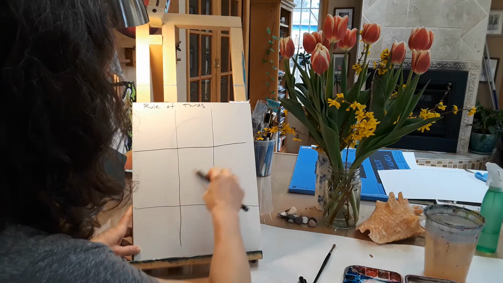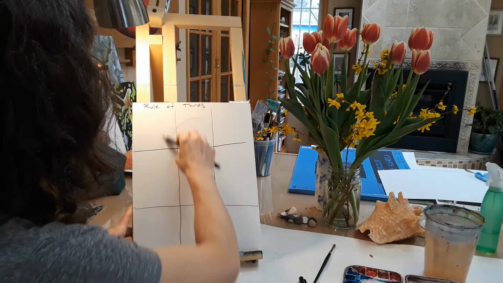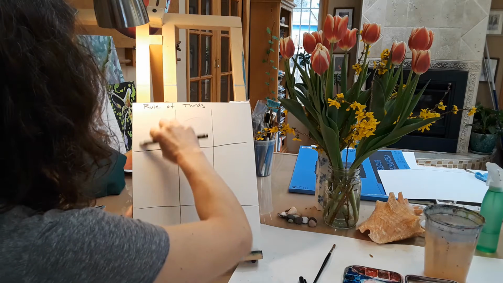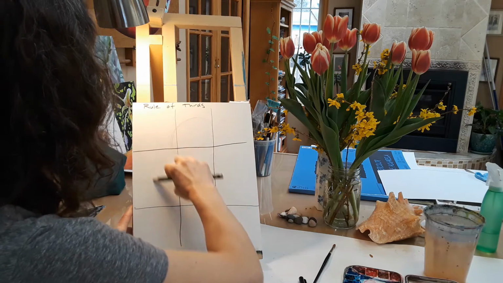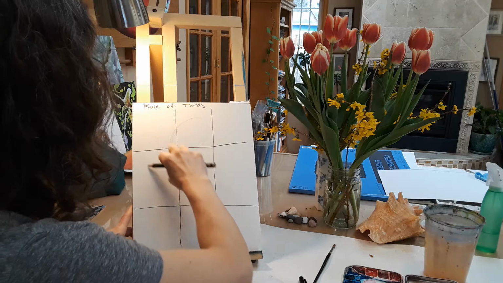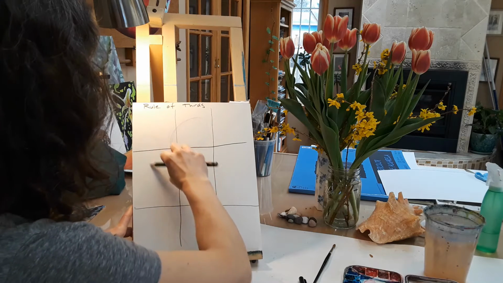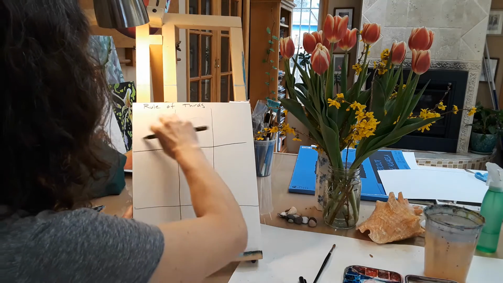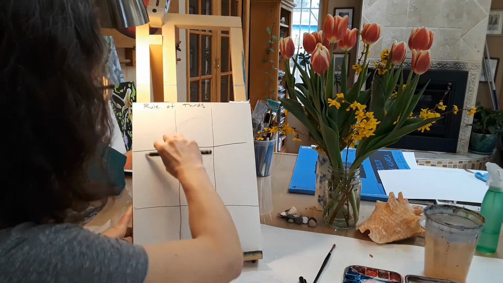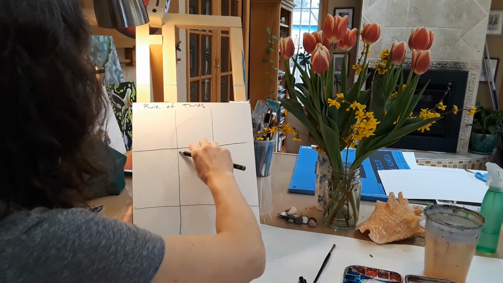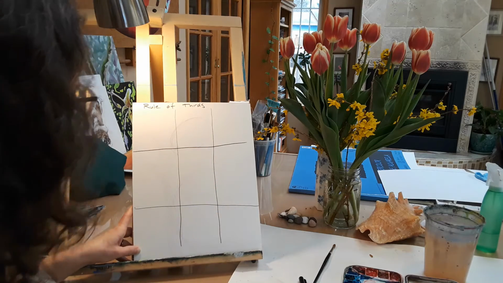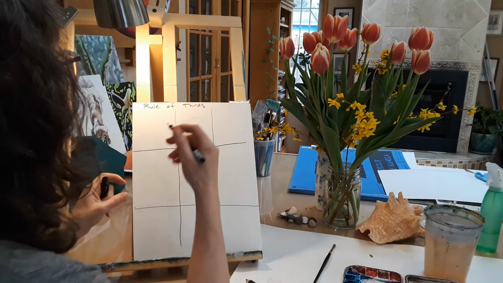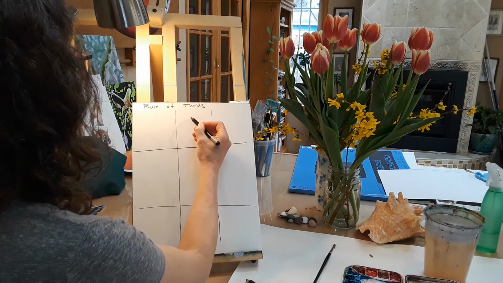I may draw another tulip down here with its head kind of lolling. I may draw another tulip up here, not quite as large. And maybe that one is heading in another direction. Stem coming this way, stem coming this way, stem coming this way. Go ahead and draw over that in pen so that it's relatively easy to see.